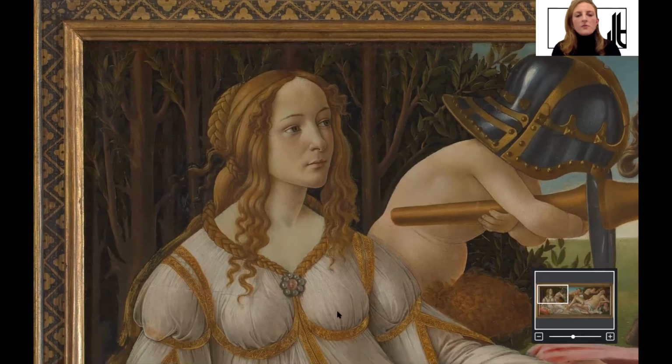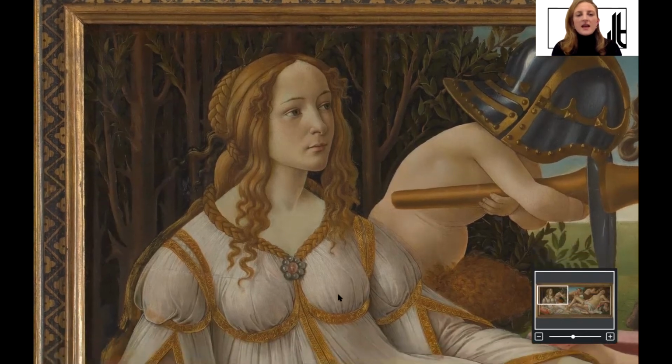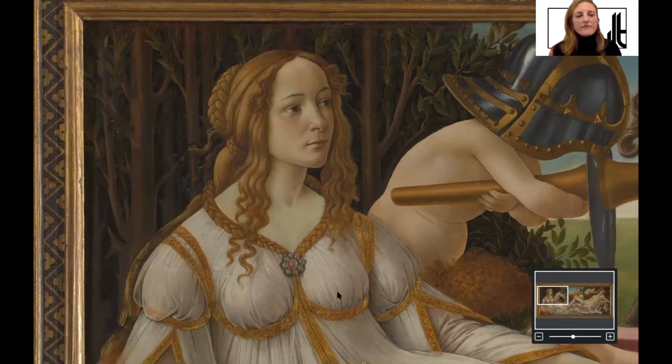But there are also elements in this painting that are playful in a different way and intended to deceive the viewer. If we look closely at the figure of Venus, you can see that her hair is beautifully plaited in this very typical Botticellian way, of course, that was so admired by the Pre-Raphaelites of the 19th century, which is really when this painting started gaining any sort of recognition, since the 15th century when it was painted.